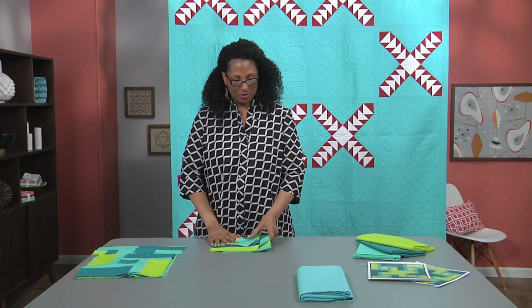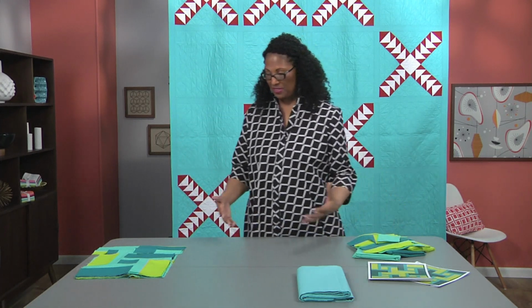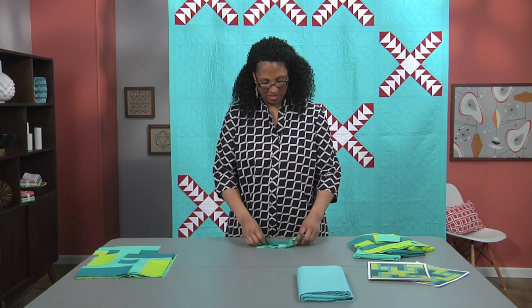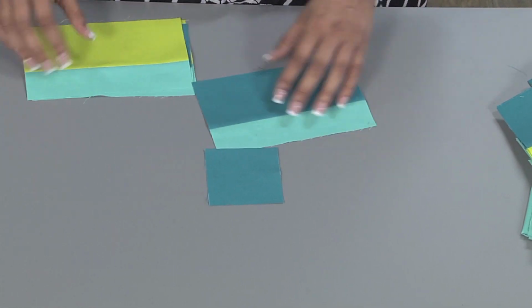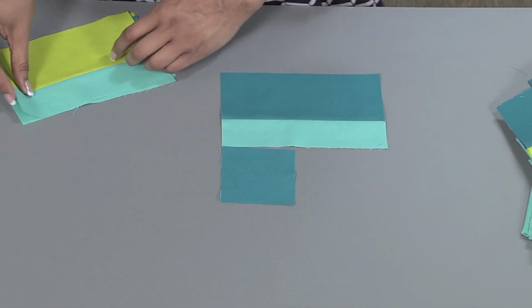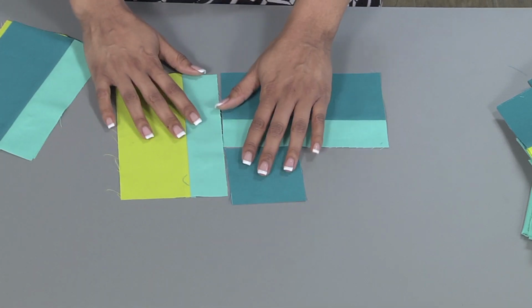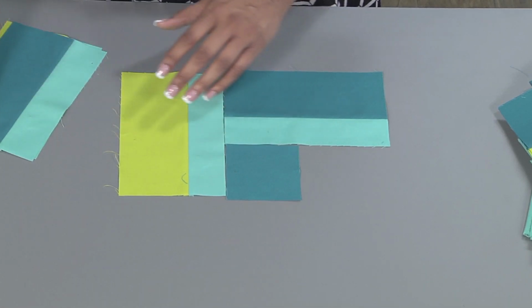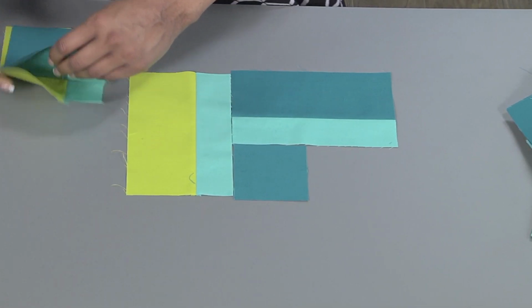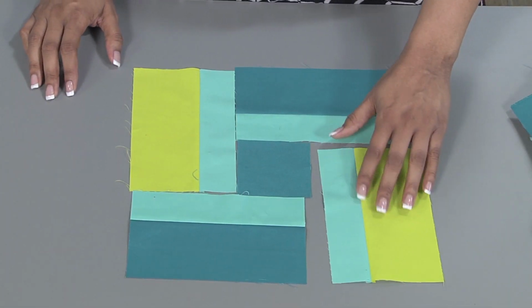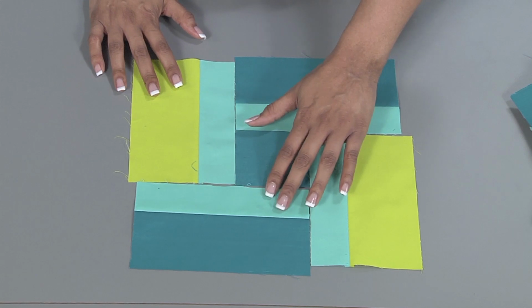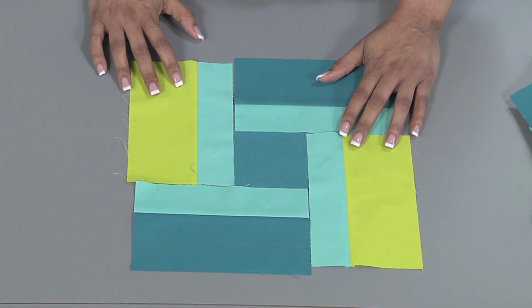So I'm going to show you just a couple of different things that happen when you're working with these different combinations. This particular block is set up like a pinwheel. And so I tried some different combinations. This is the original design from my digital sketch. And so that's what this design ends up looking like.